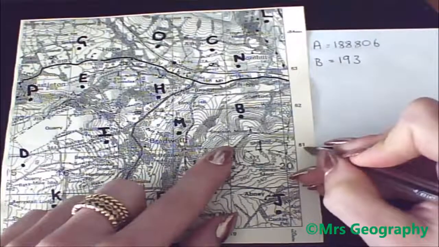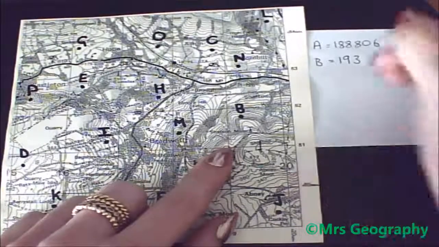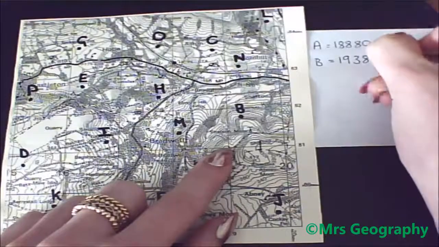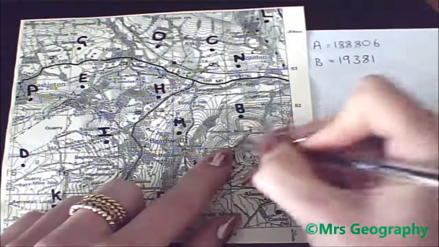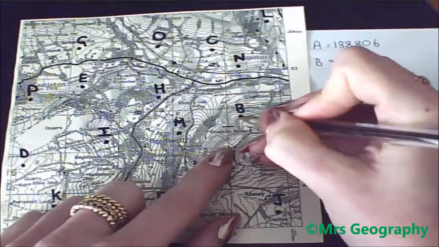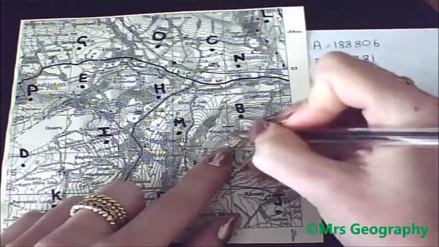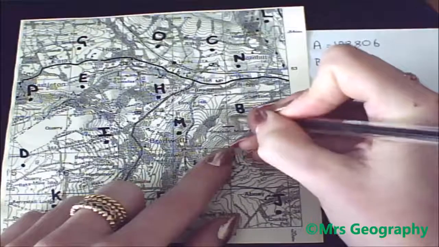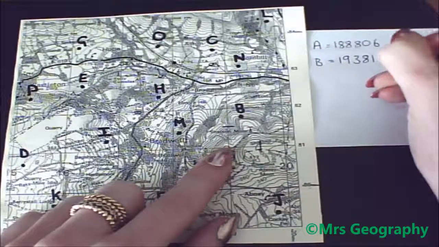Up the stairs, bottom left hand corner, 81. Put the box in half, so we know it's going to be above 5. The little steps. Give it a second.